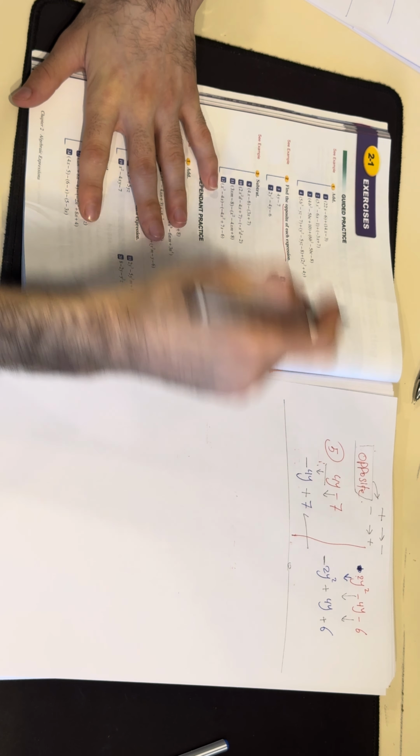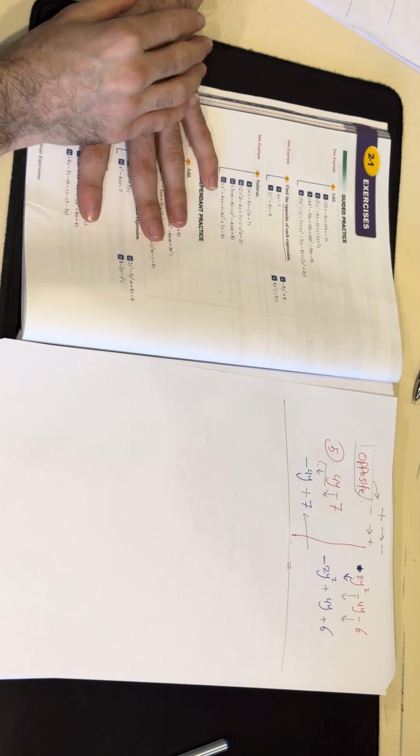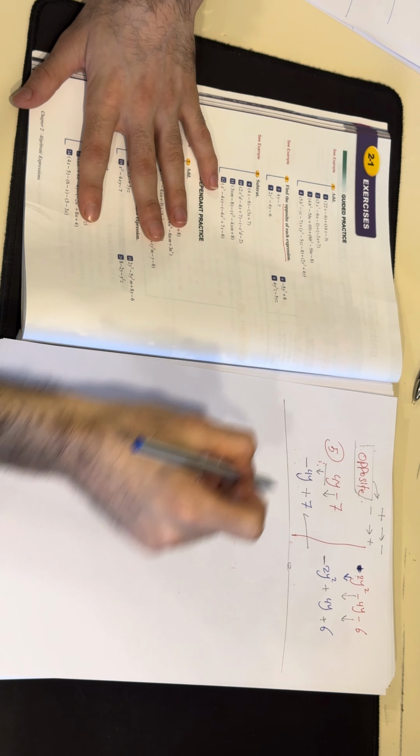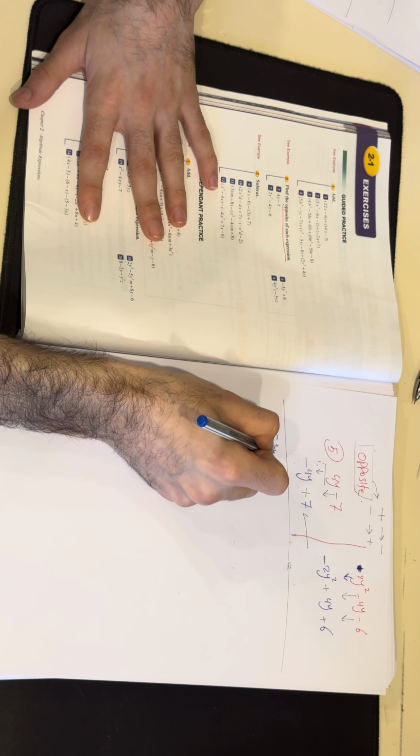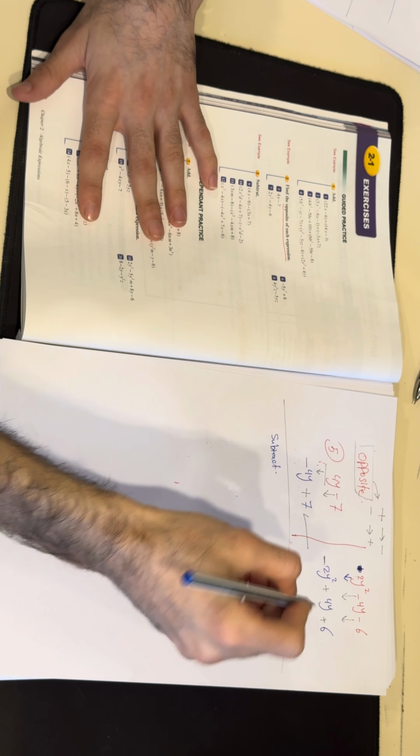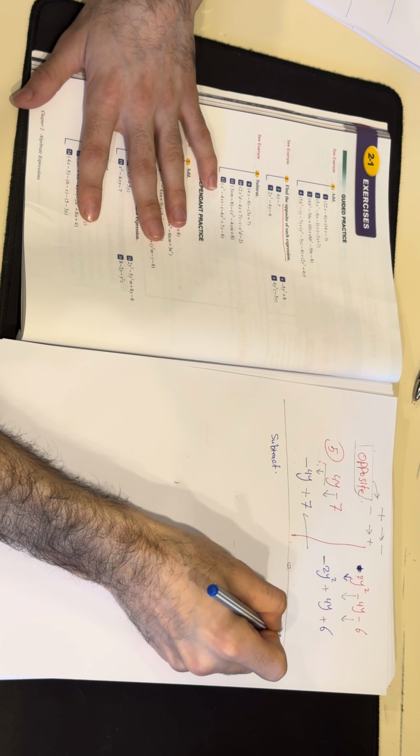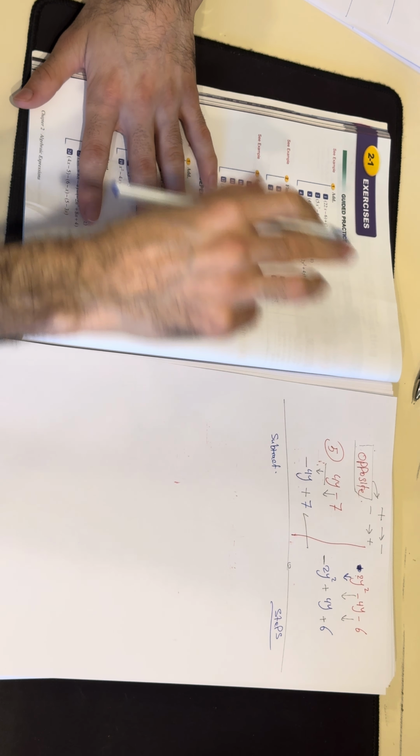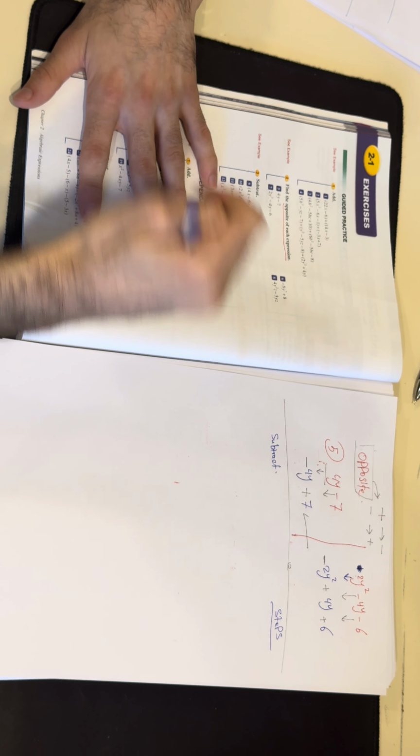We need this opposite to solve the next question, which is subtraction. What is subtraction? Subtraction is exactly the same steps as addition. The only difference is you need to take the opposite of the second one.